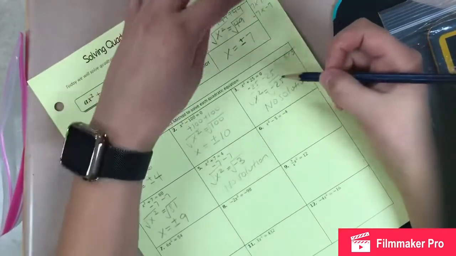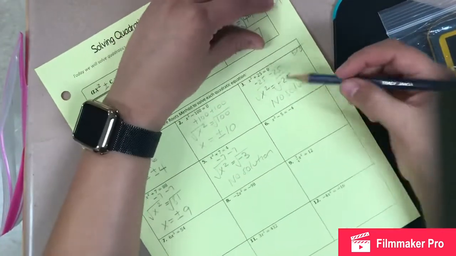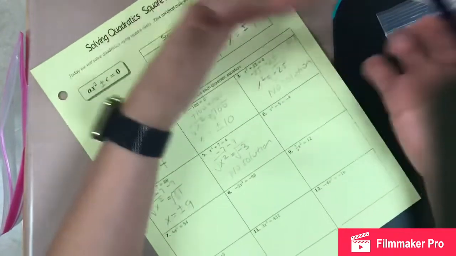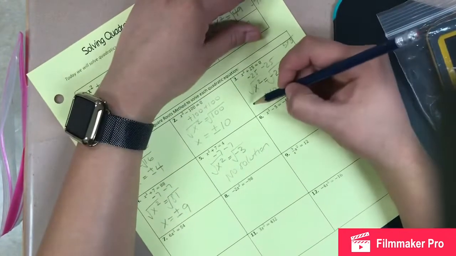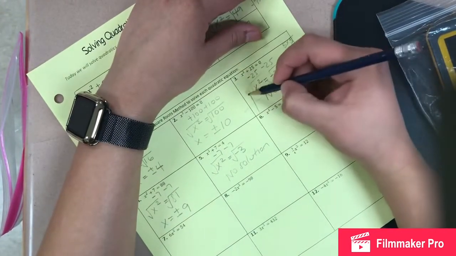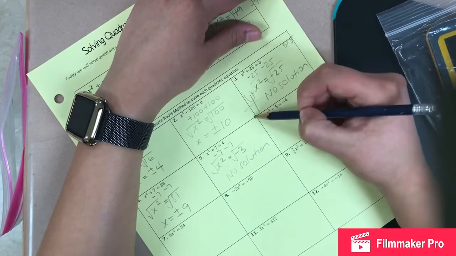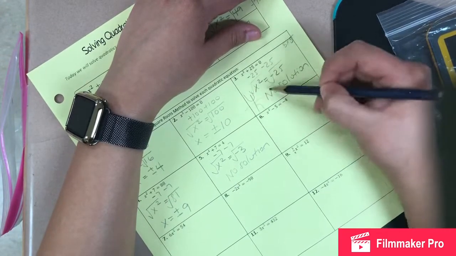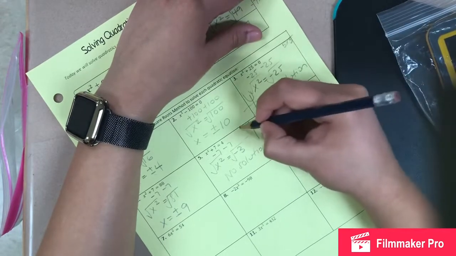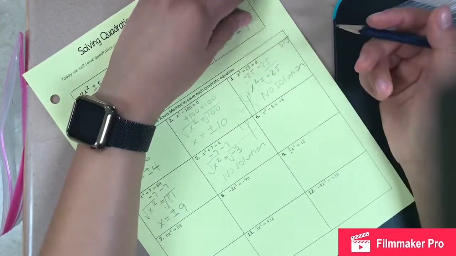And let me clarify what I mean by no solution. Like we've seen in the past few days on these, what it means by no solution is that it's not going to cross the x-axis at all. Like it'll go above it or it'll go below it, but it won't actually touch or cross. So that's what I mean by no solution. It's just not going to touch the x-axis.